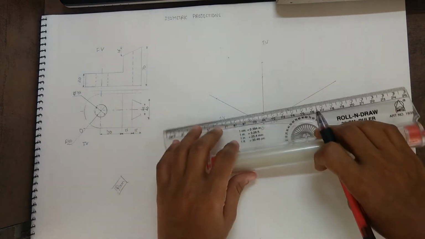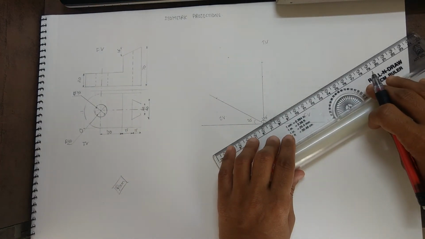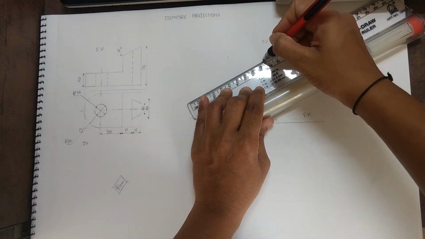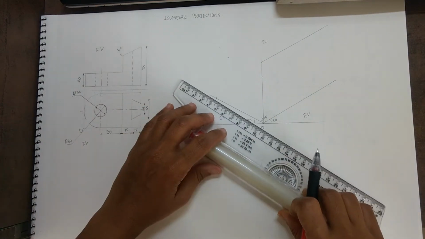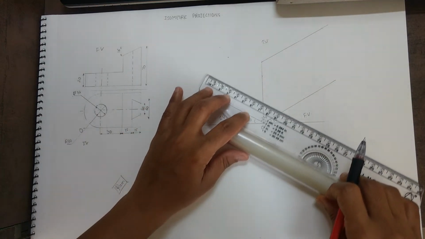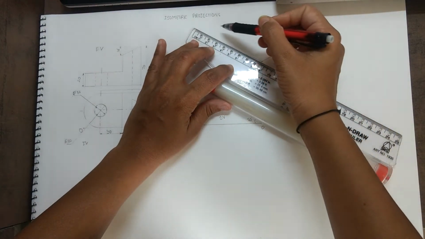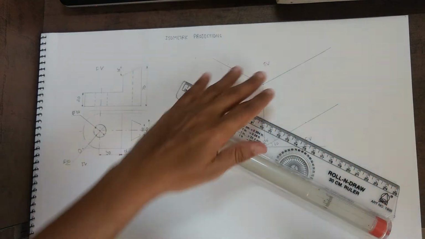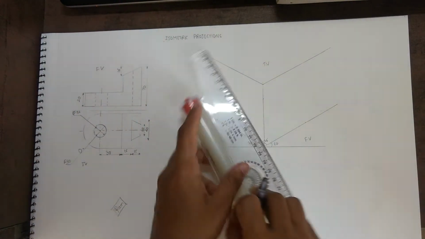And now complete the cuboid by just extending your lines like this. Maybe I am not able to complete this. Okay, let us try first.